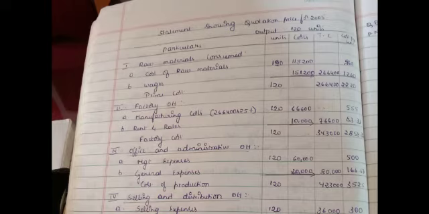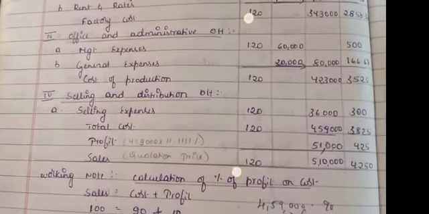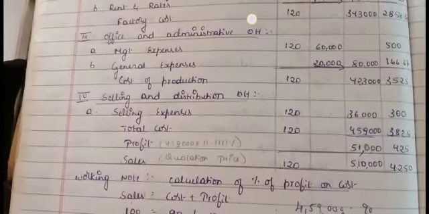For that, the per unit is 2,0850. Then the third heading is office and administration overhead. There the manufacturing expenses is 60,000. The general expenses is 20,000. Then the cost of production is 4,23,000. Move on to the next topic, selling and administration overhead. There the selling expenses is 120 units multiplied by 300, 36,000. So total 4,59,000 is the total cost.